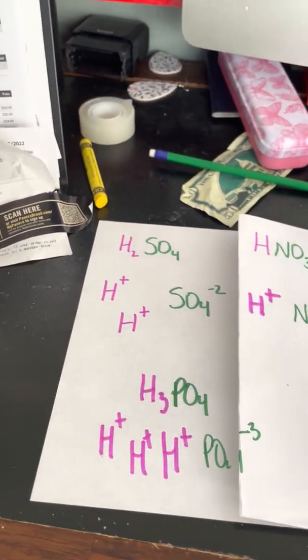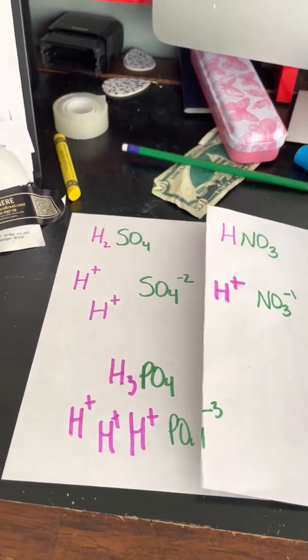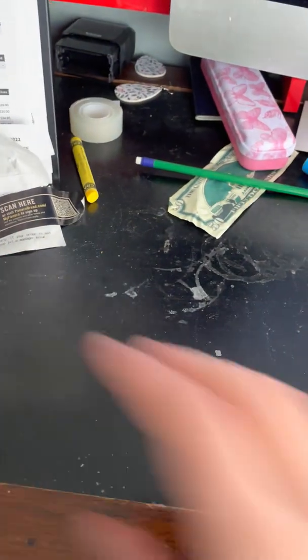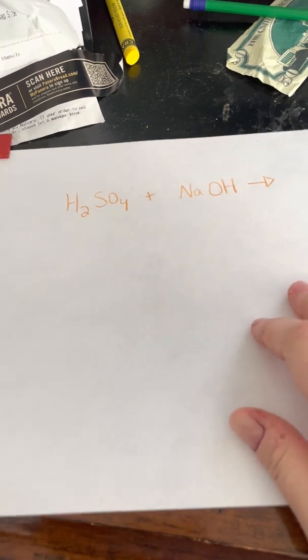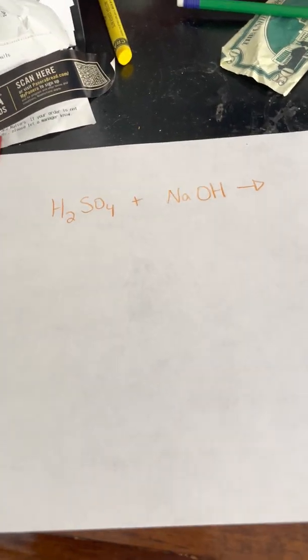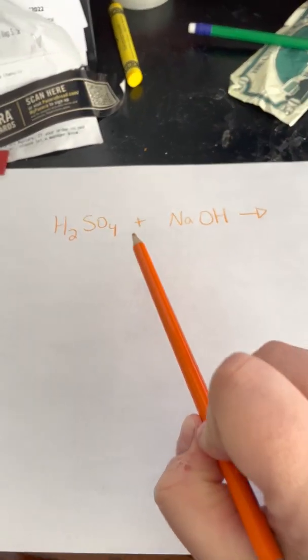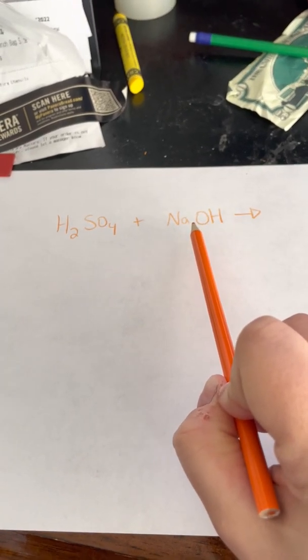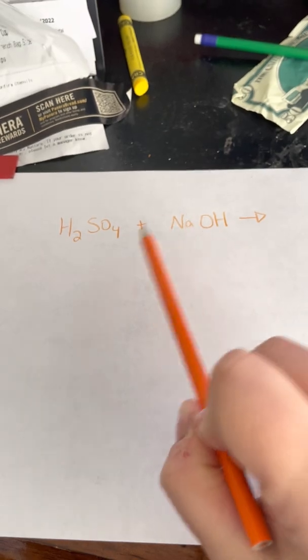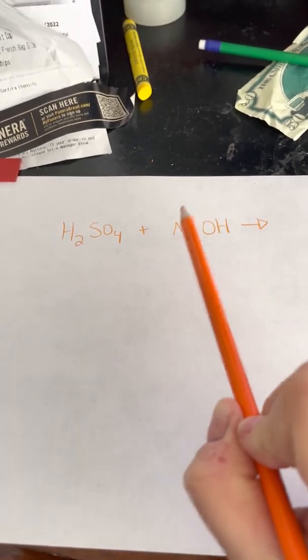So you're going to have some problems to work today in your assignment. And I'm going to work the first one for us. So we've got some reactions here that we are going to attempt to predict the products of and balance. Right, so if you do your reading, you know that when we react an acid and a base, we are going to get water and a salt.